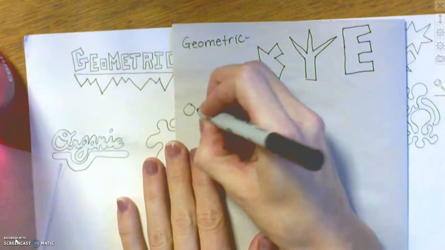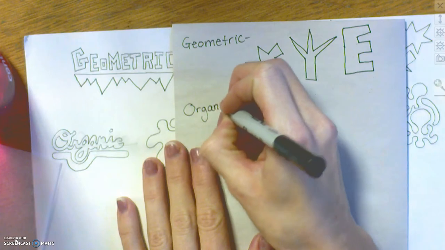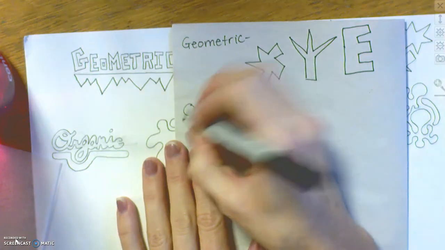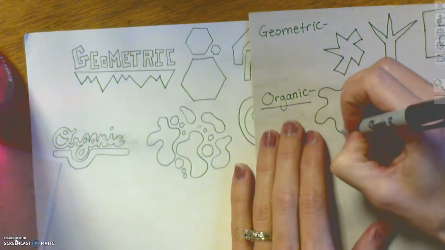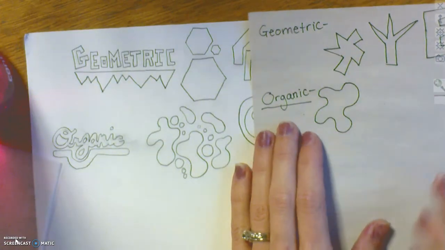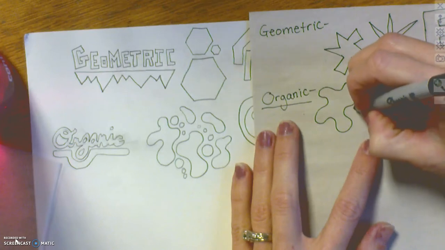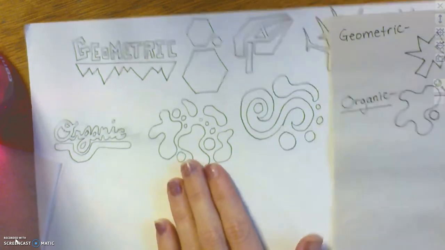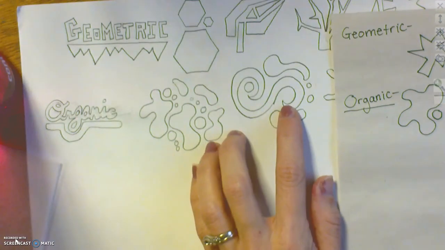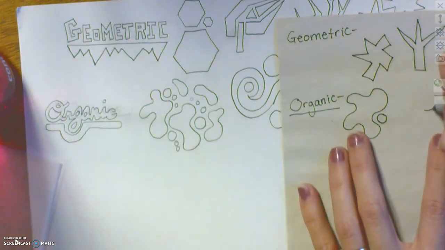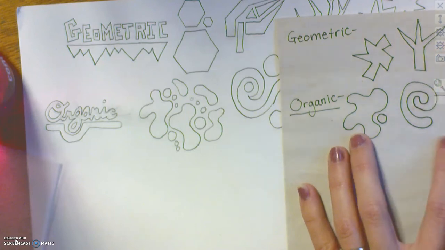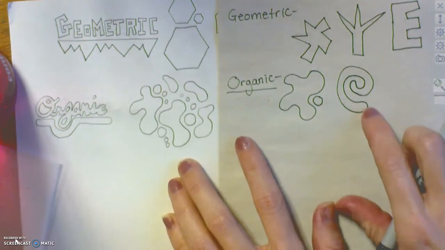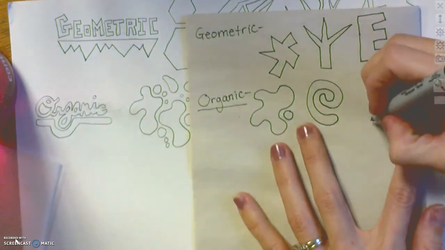Then I'm going to do organic. And I do want you guys to make up your own. Don't copy mine. Okay, with organic, you can make little bubbles. Okay, circles are organic. Okay, the exception to the sharp corner is a spiral. So you can create a spiral that has a sharp corner on it, or you can create a spiral that's completely smooth. It doesn't have to have a sharp corner on it.